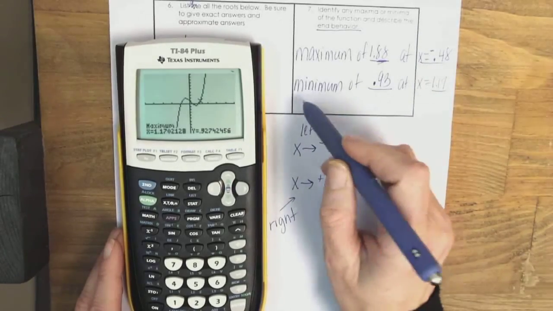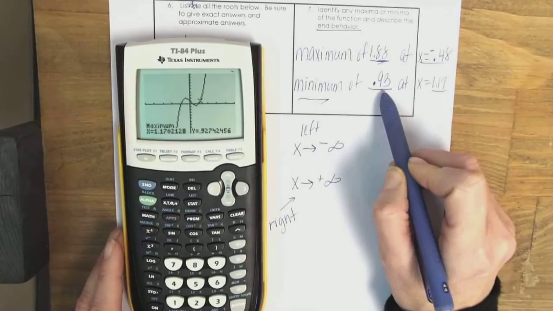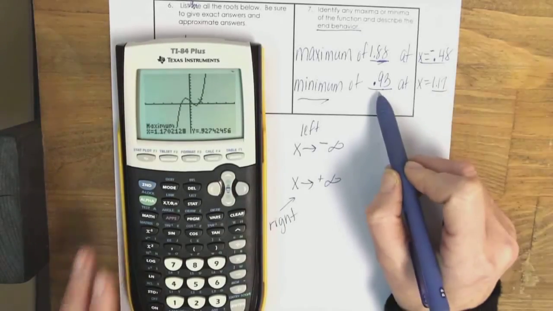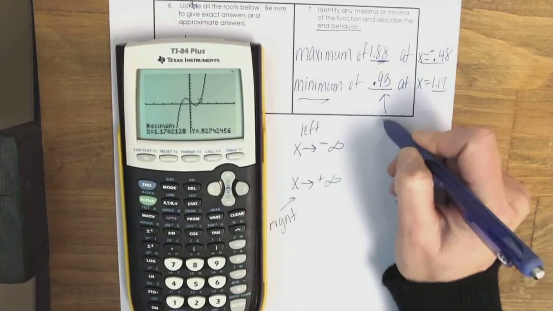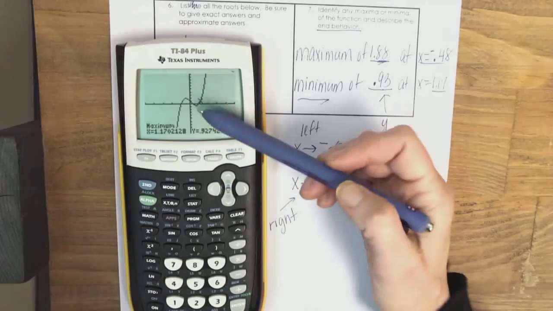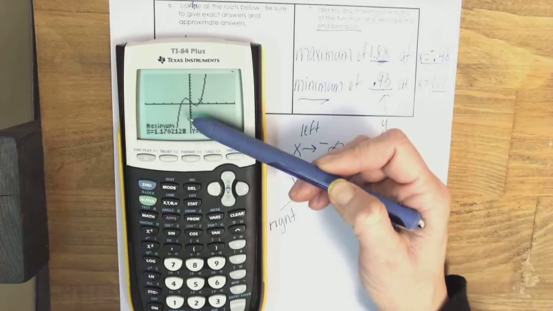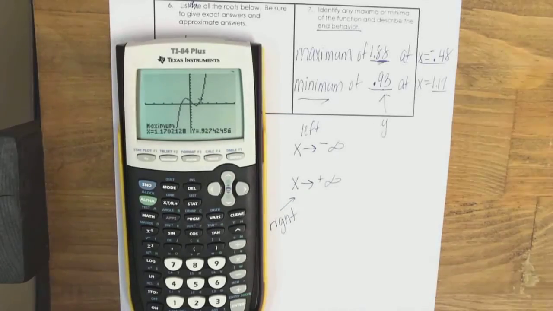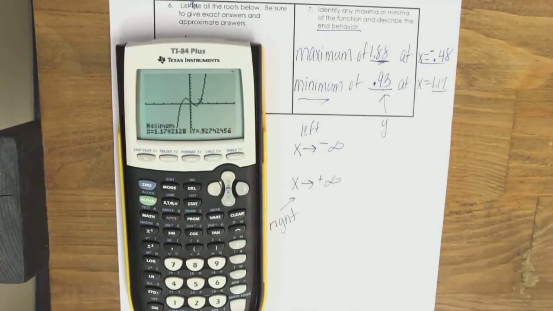So your minima, that's your valley, your point down here at the bottom. The minimum value is 0.93. That's the y value, and it occurs when x is about 1.17. Yeah, that's not the lowest point. It's not the absolute minimum because it goes down forever over here, but it's just one low point that we have there. Last but not least, the end behavior.